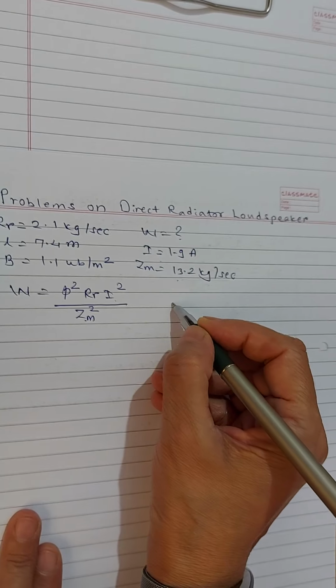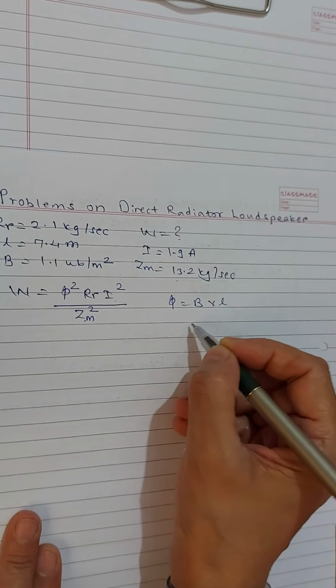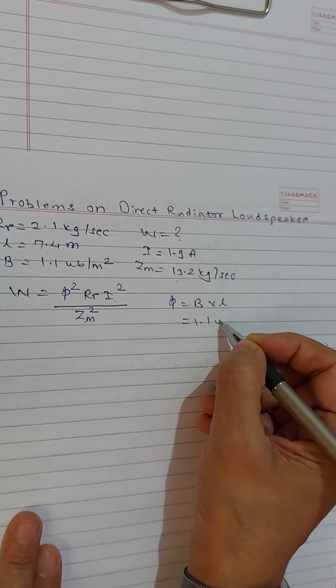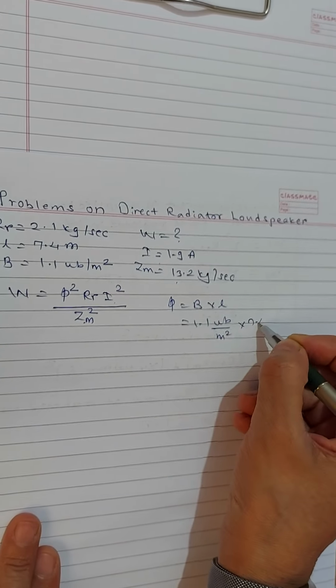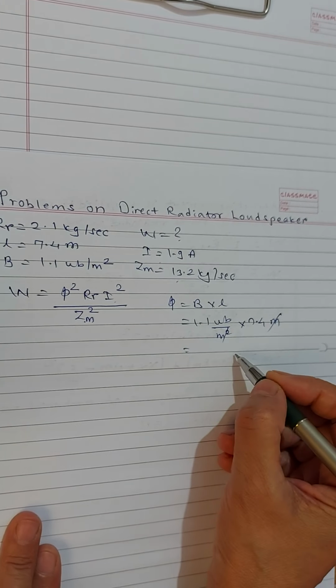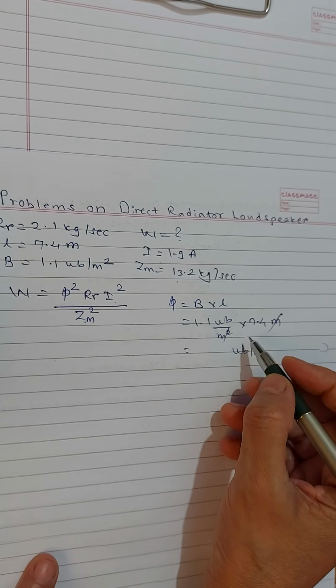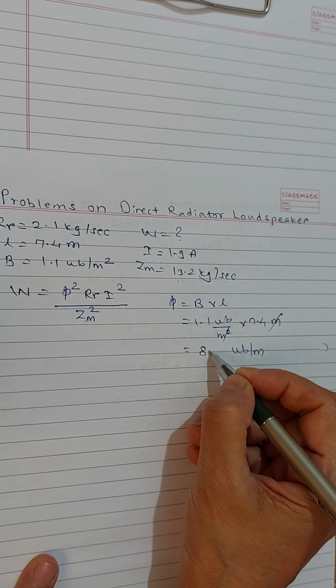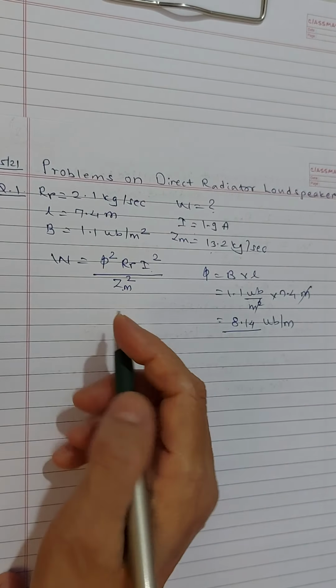Before that, I'll just find out φ. So φ is equal to B into L. How much is B? 1.1 Webers per meter square into 7.4 meters. One meter gets cancelled. So if you multiply that, you get the value in Weber per meter, and it comes out to be around 8.14. You can verify that. Substitute the values over here.